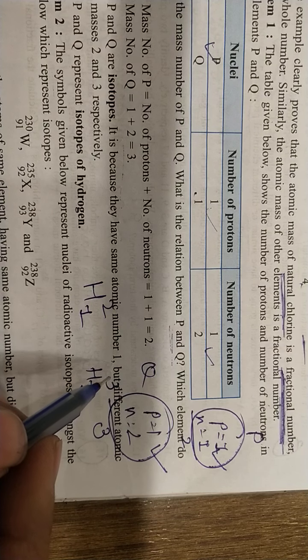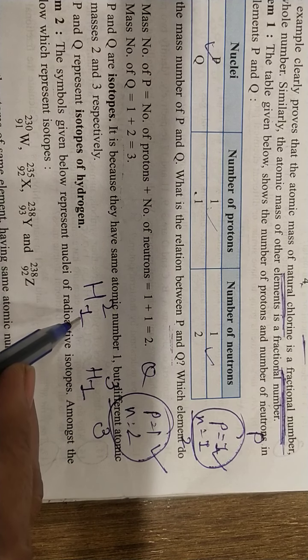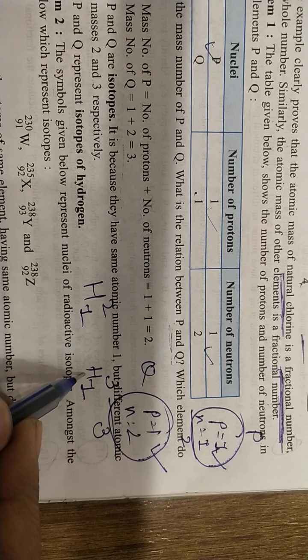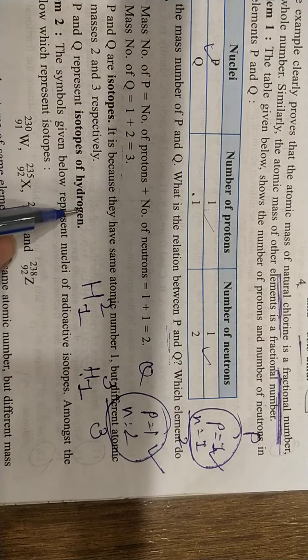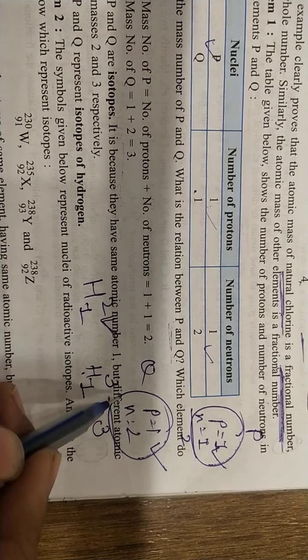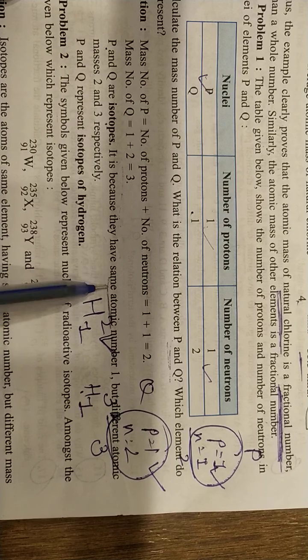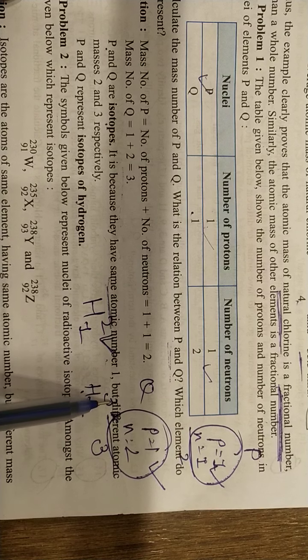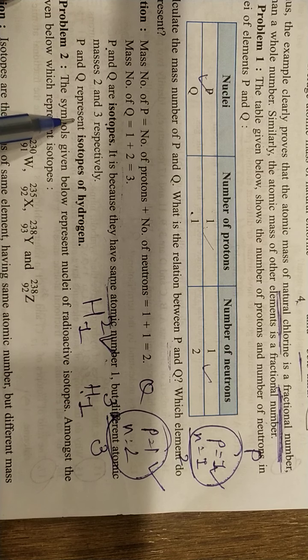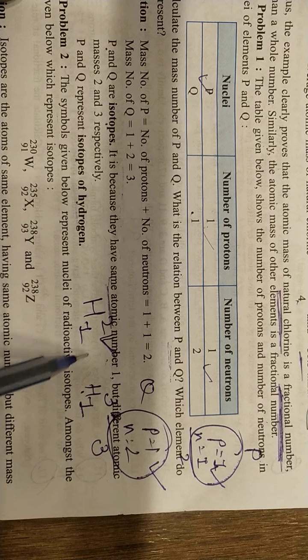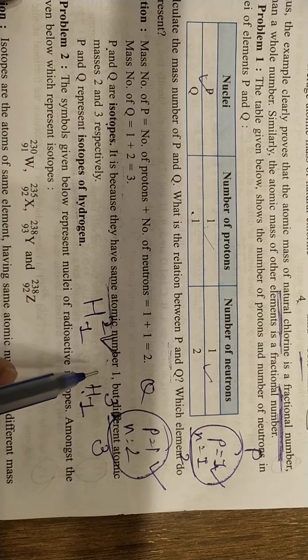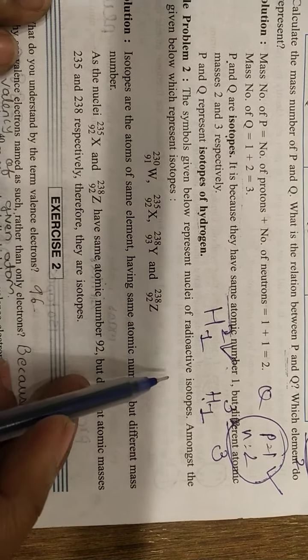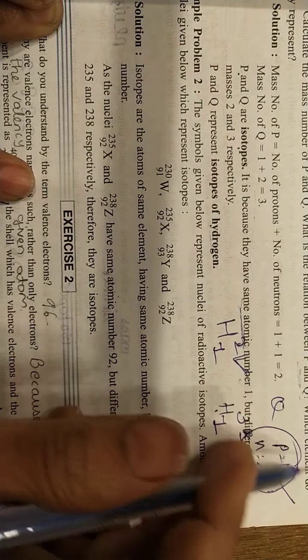Before a few minutes we discussed the 3 different types of hydrogen isotopes: protium, deuterium and tritium. So P and Q are isotopes because they have the same atomic number but different mass numbers, 2 and 3 respectively. So P and Q represent the isotopes of hydrogen, and their names are deuterium and tritium. Now problem number 2 on symbols.